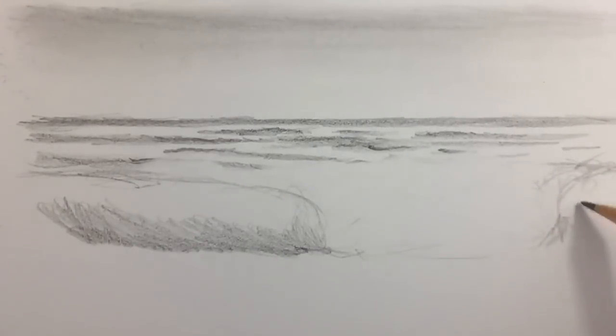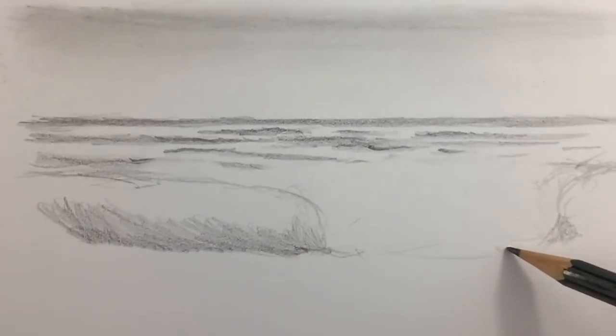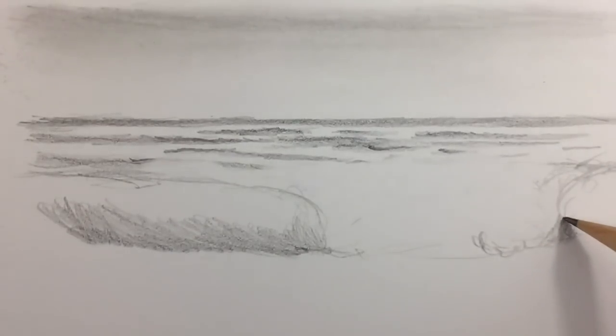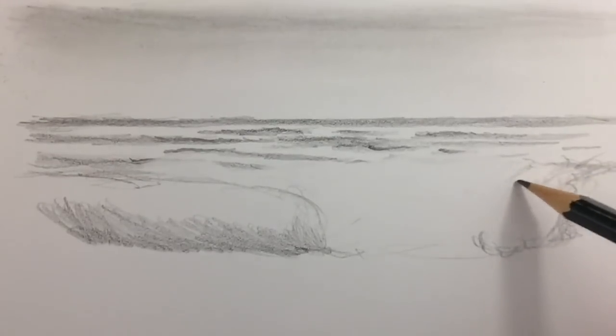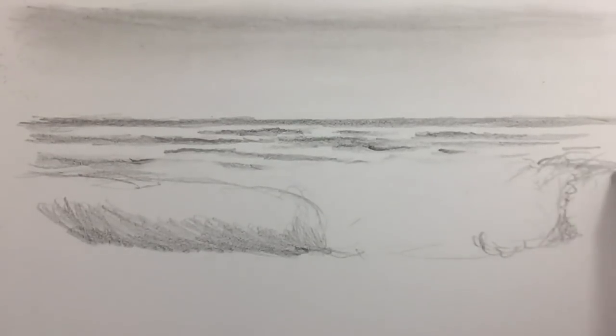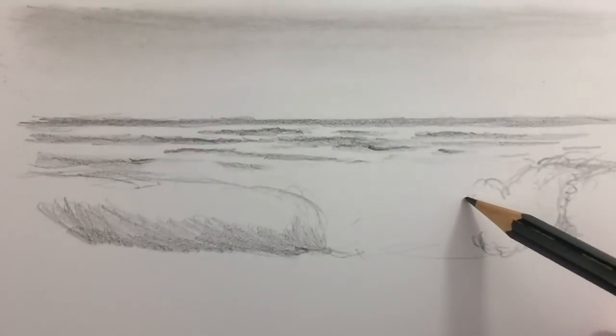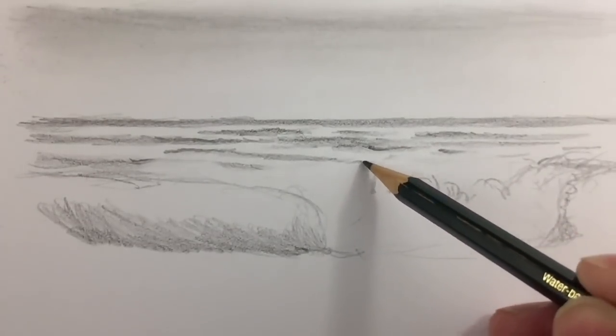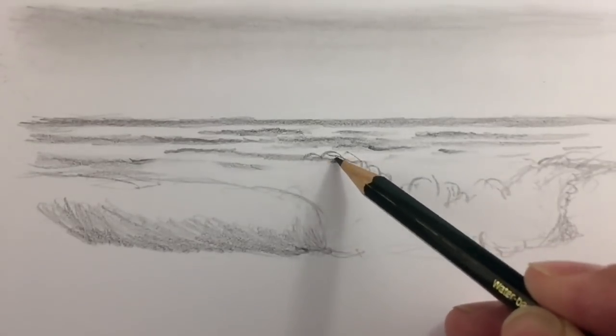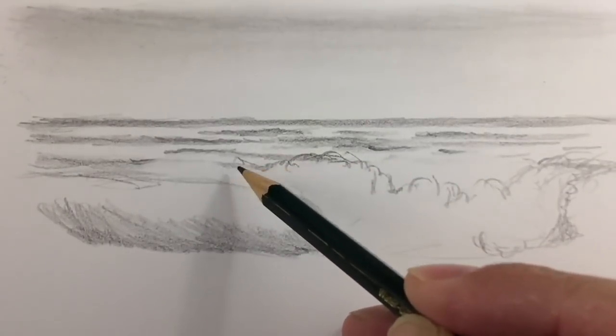But in the upper part, we must draw it lighter, because the light of the sun comes from above and reflects on the water and on the foam of the water.